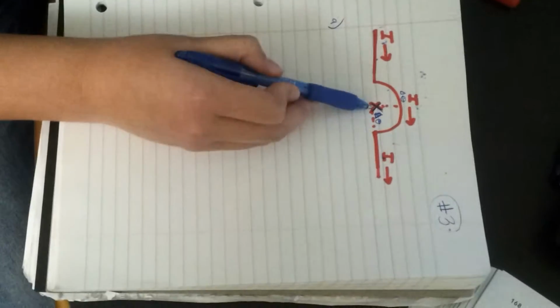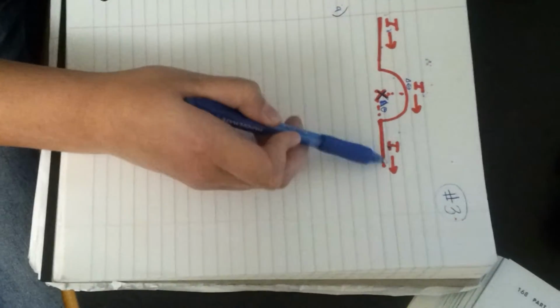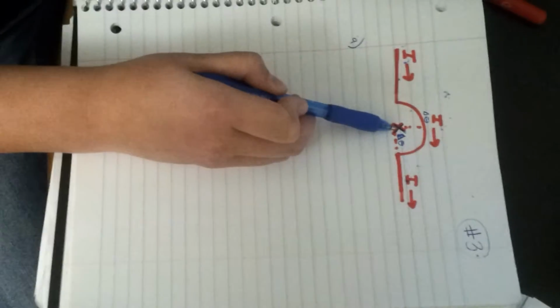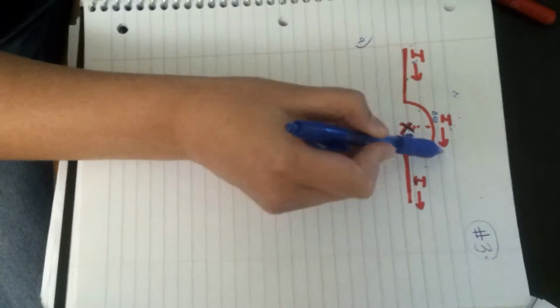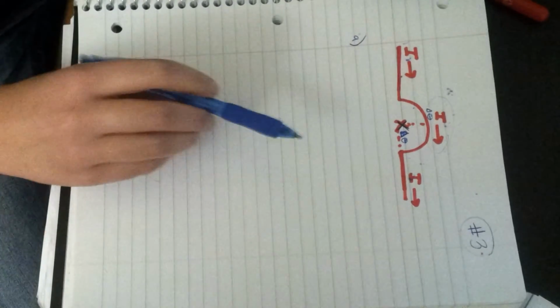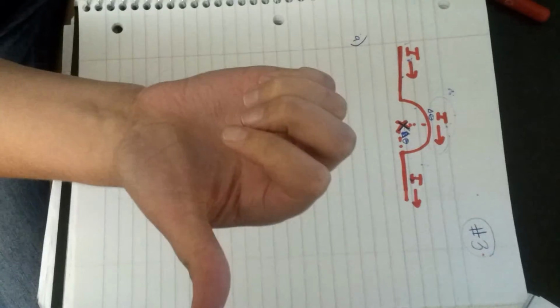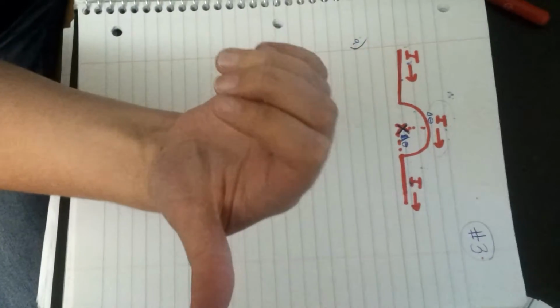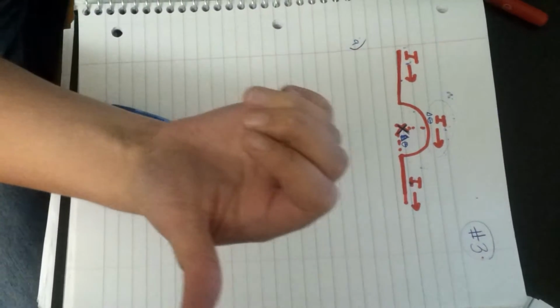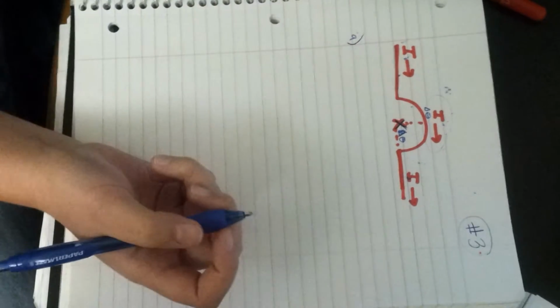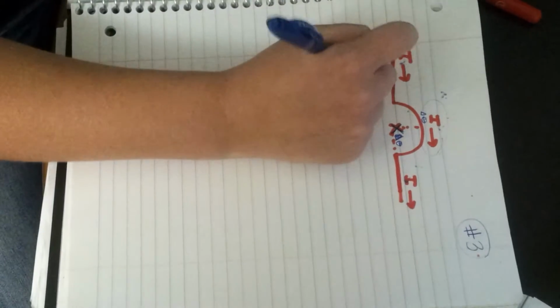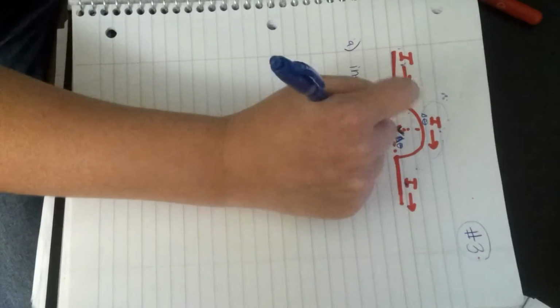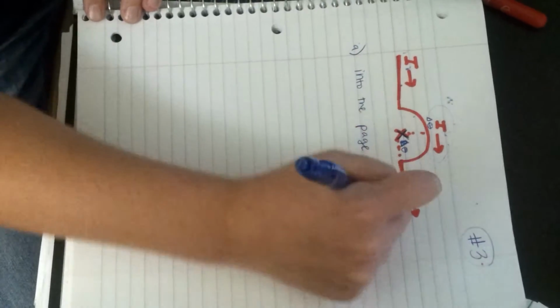So for this, since the conventional current here and here is parallel, it doesn't contribute, so you'll only have to consider this conventional current. And using the right hand rule, aligning your thumb with the conventional current and curling your fingers, you can see that the direction of the magnetic field is into the page, or the negative Z direction.